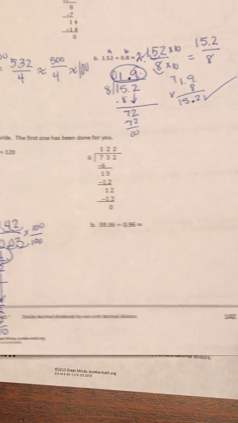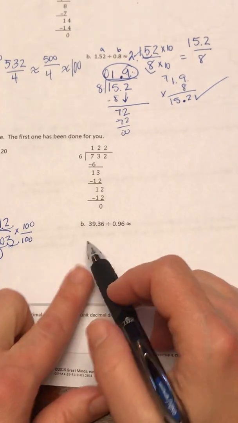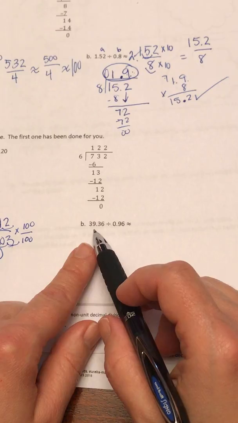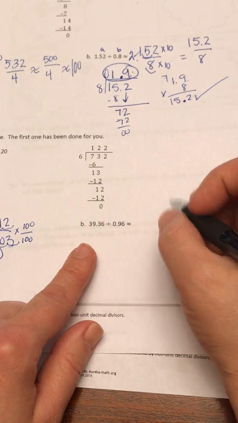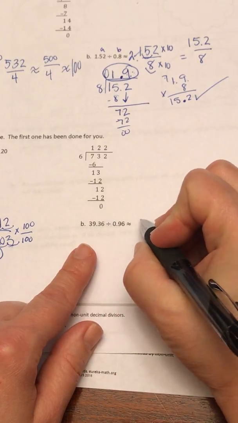Okay. So, letter B. I'm going to go ahead here and estimate by just taking out the decimal.